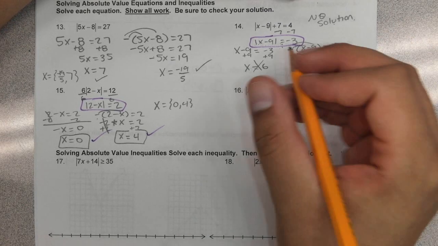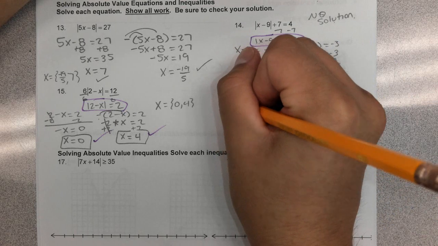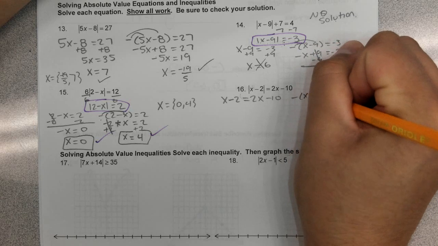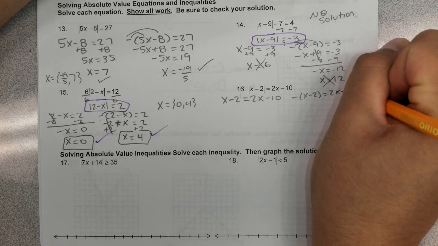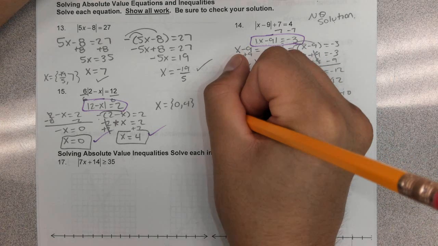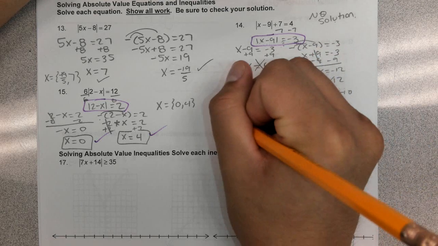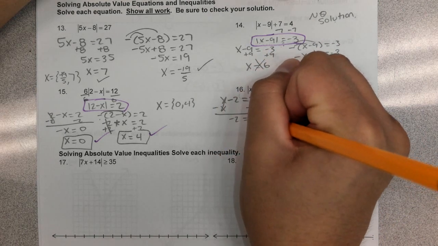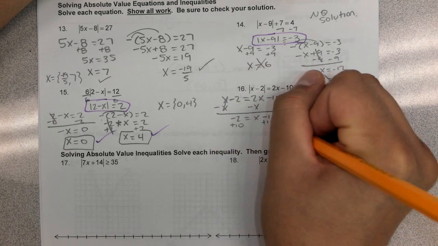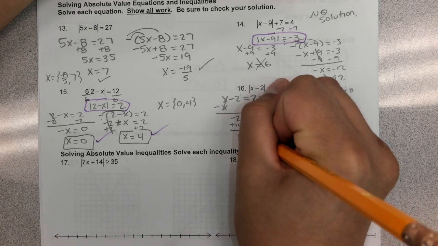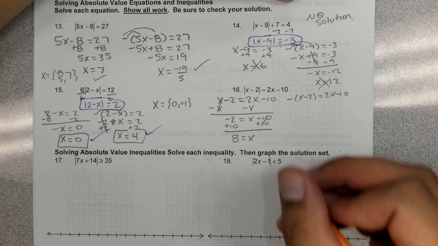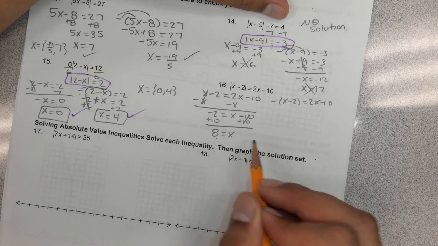Alright, so number 16. Absolute value is already isolated, so let's make our two scenarios. For scenario 1, I am going to subtract the x, and then I'm going to add 10. So we get 8 equals x, or you could say x equals 8. So we got 8 for x for the first scenario.